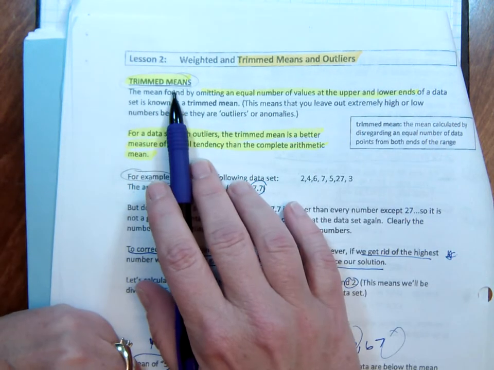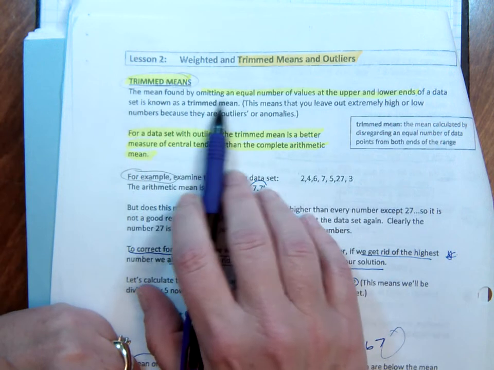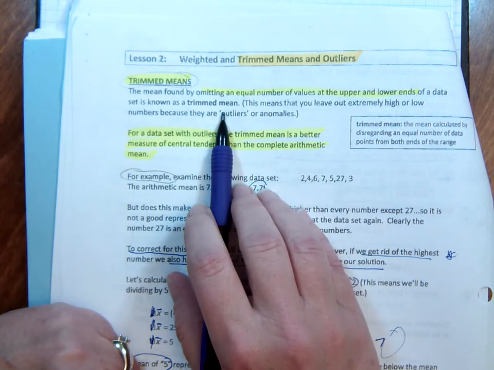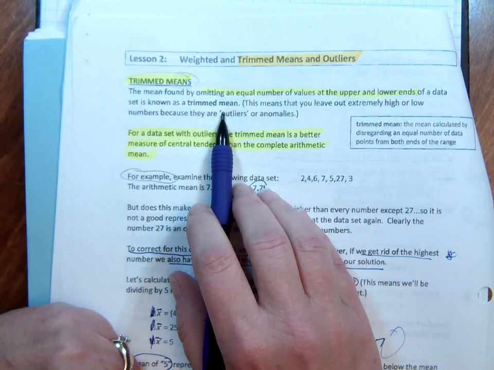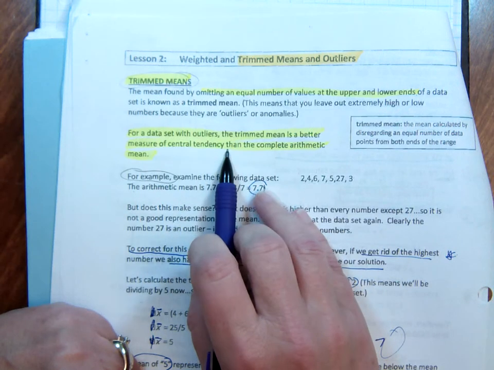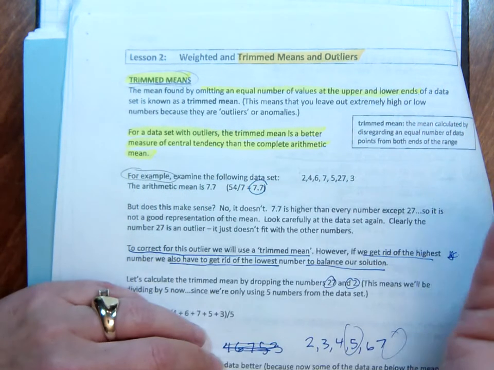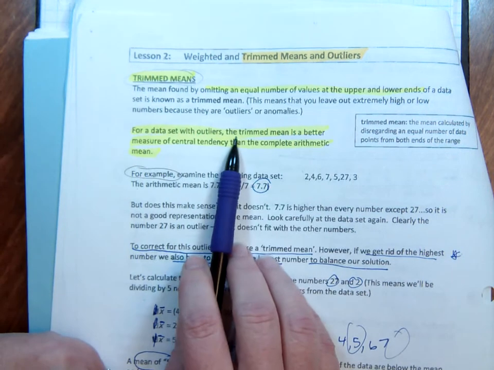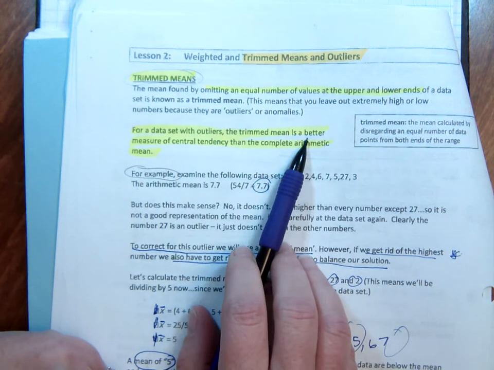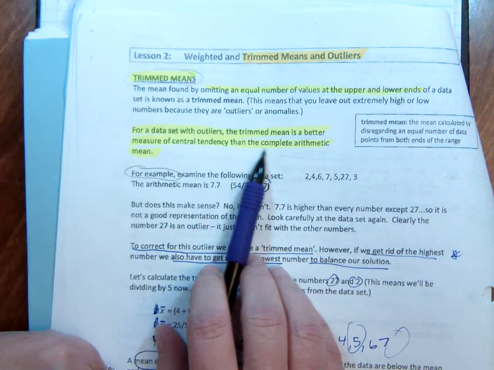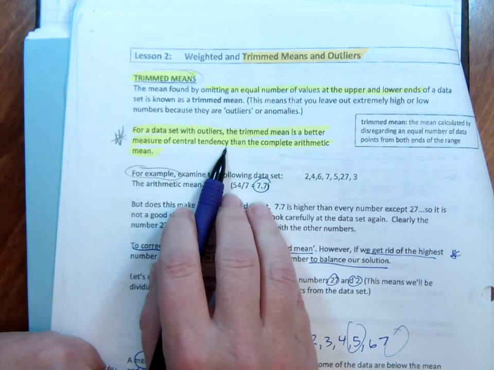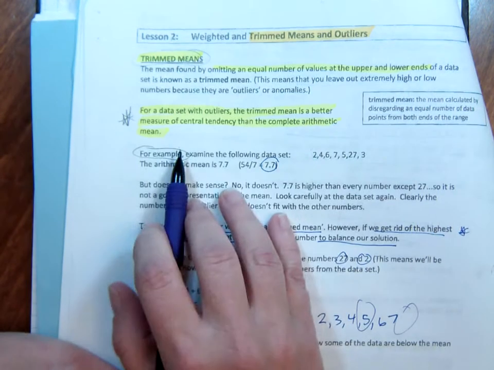Now, a trimmed mean is a mean that we find by omitting an equal number of values at the upper and lower ends of a data set. In other words, if we see something called an outlier, which is something that just doesn't belong, we cut the top one off and we cut the bottom one off. So for a data set with outliers, a trimmed mean is better. It's a better measure of central tendency than the complete arithmetic mean. It is always better.